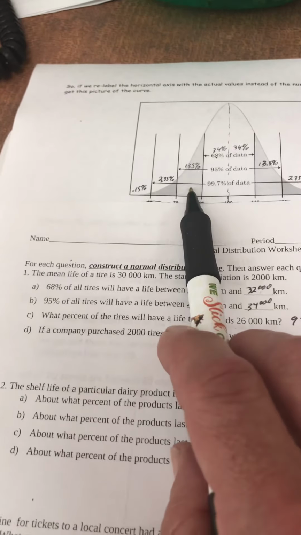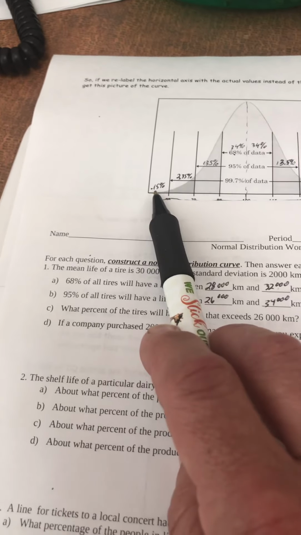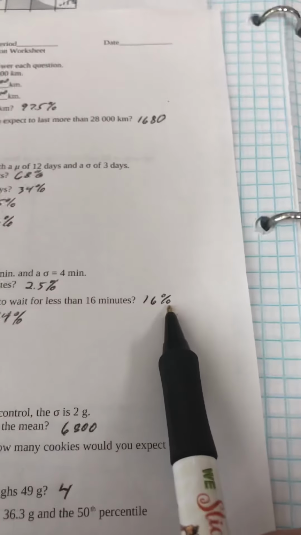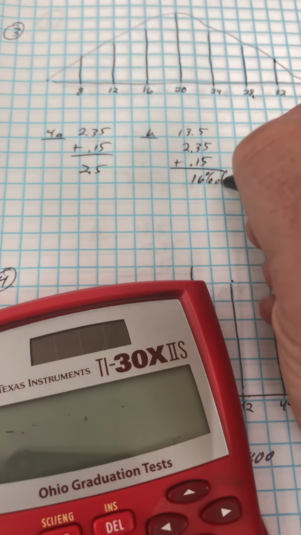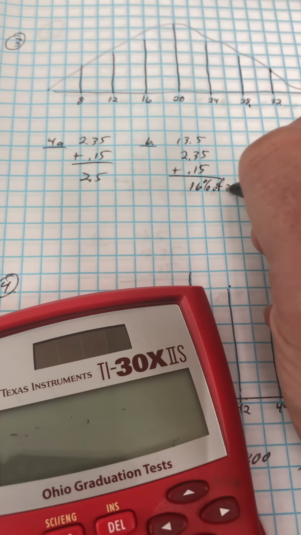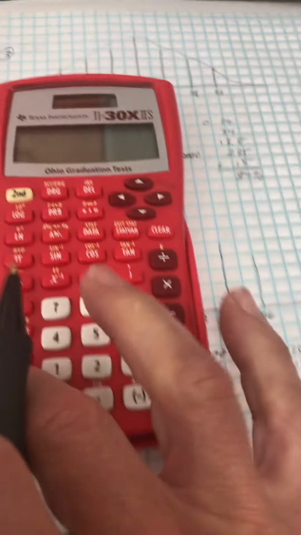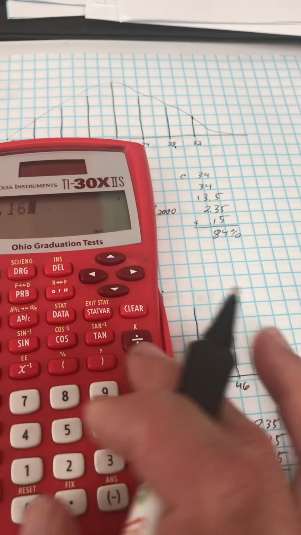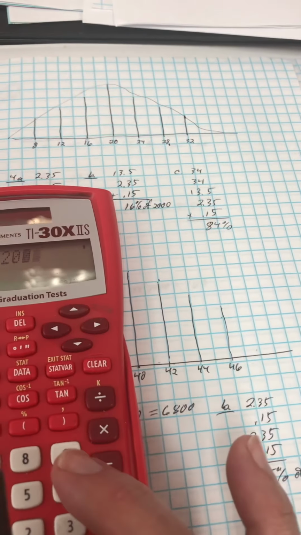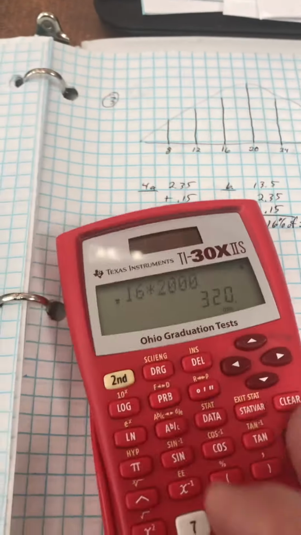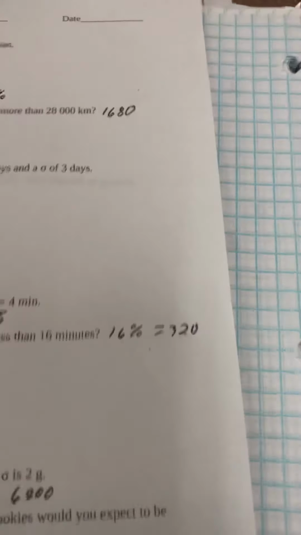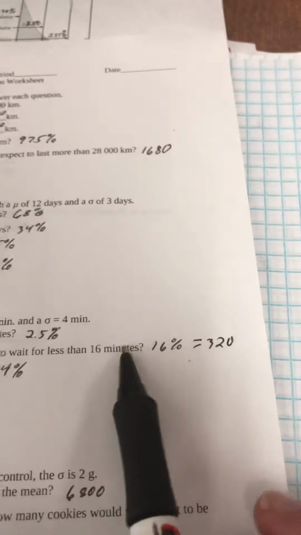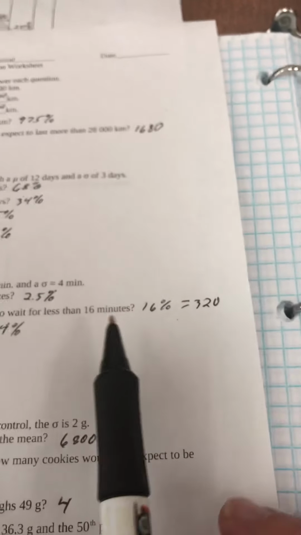So 13.5 plus 2.35 plus 0.15, that's 16%. The only thing I didn't do, I notice here, 16% is 16% of, how many did they say? 2,000. So I got to do 0.16 times 2,000. And that's going to give me 320. So that's going to equal 320 people that were expected to wait in line less than 16 minutes.